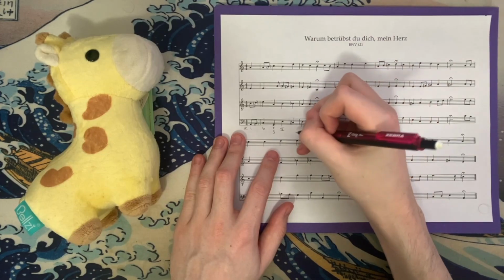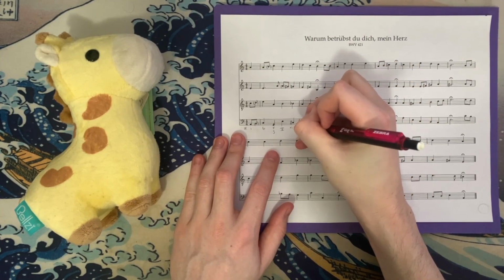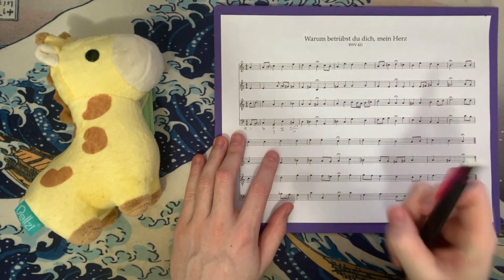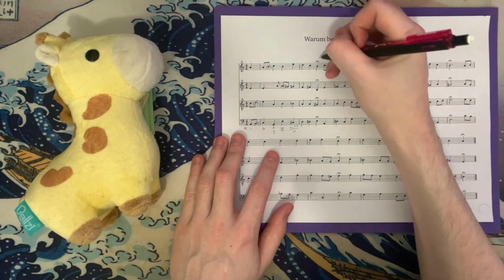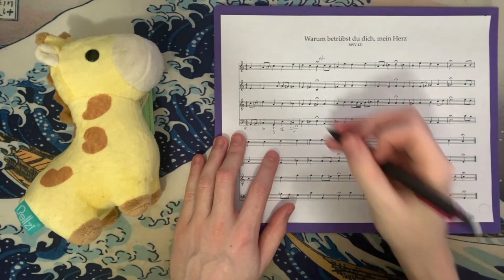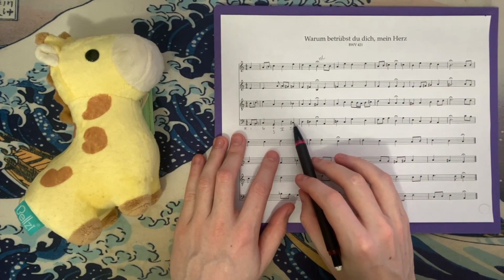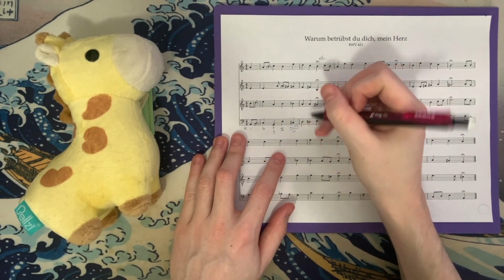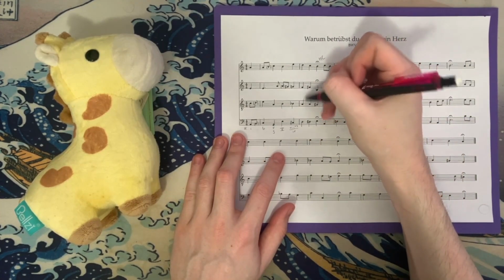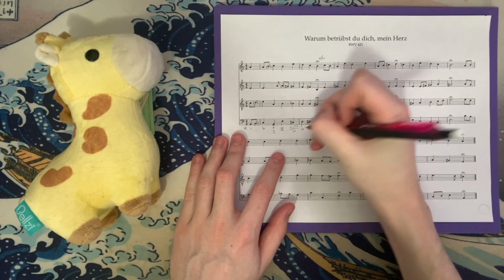Interesting chromatic movement here in the alto. This would be vii°7 of iv, because C sharp's the leading tone to D, and D is our subdominant in the key of A minor. And we're getting ready for a half cadence here with a chromatic bass line from C sharp here all the way up to E. So vii°7 of iv resolves to iv, D, A, F, and D.